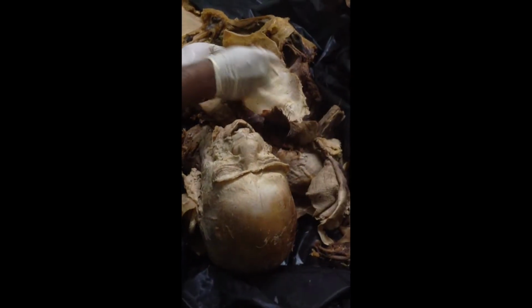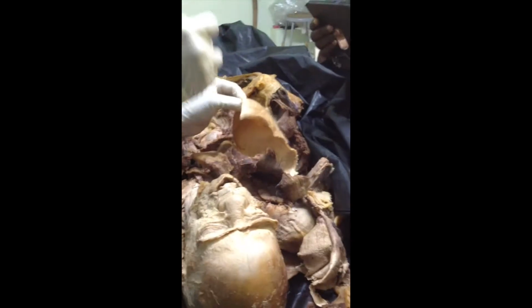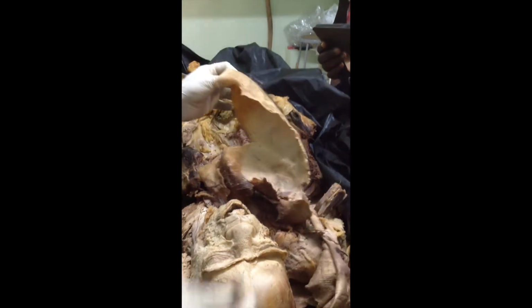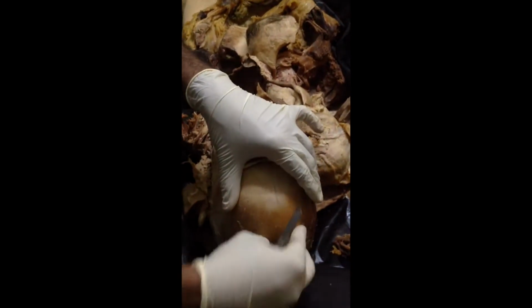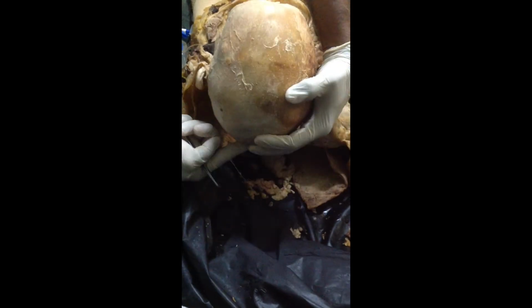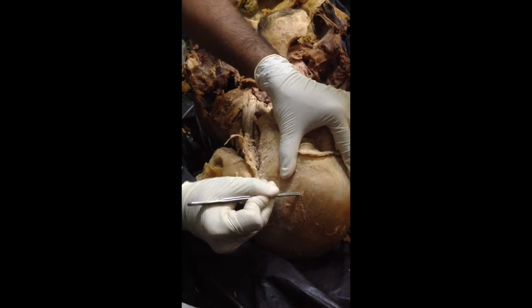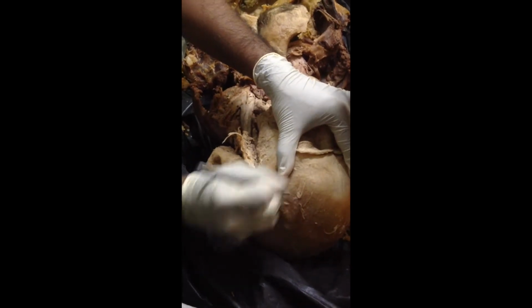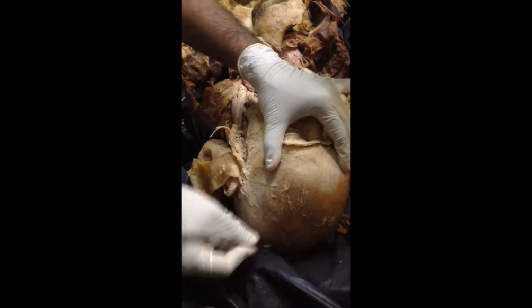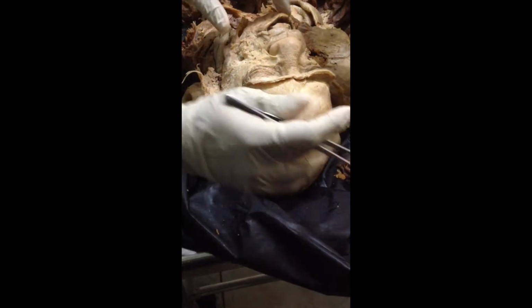Usually what we have in the scalp: skin, subcutaneous tissue, and then aponeurotic fibers, the epicranial aponeurotic fibers. Those fibers have the fronto-occipitalis. You see only the small muscles here. Very small muscles here. That is the frontal belly of the occipitofrontalis. You can see clearly the facial muscles here.